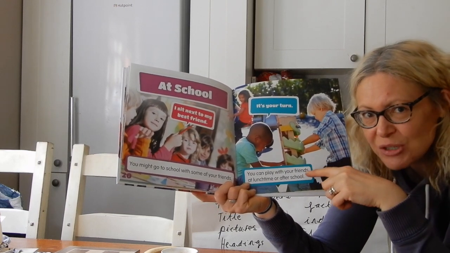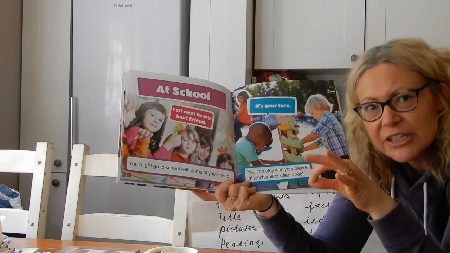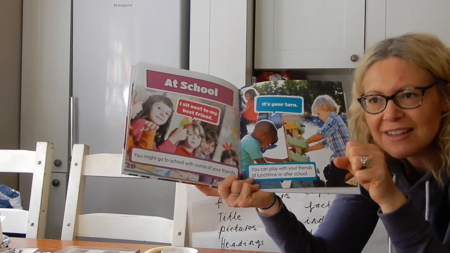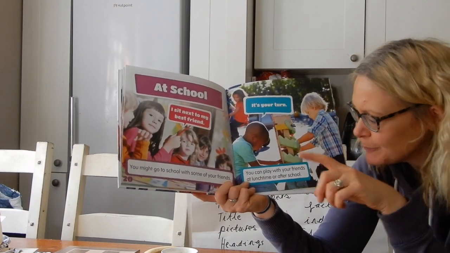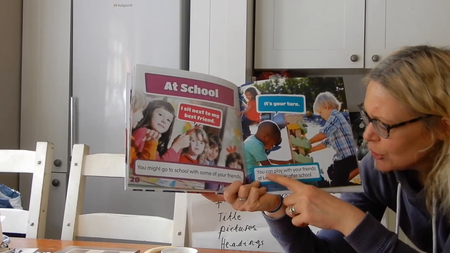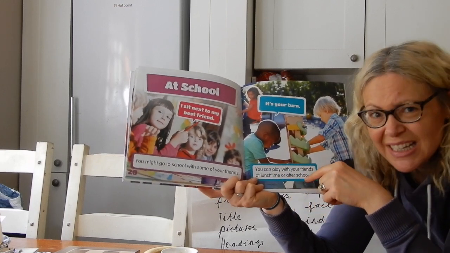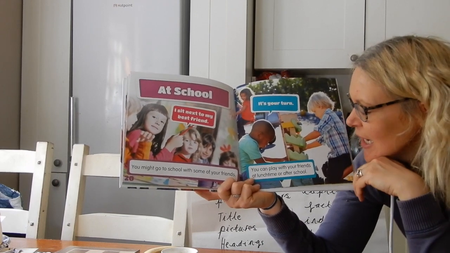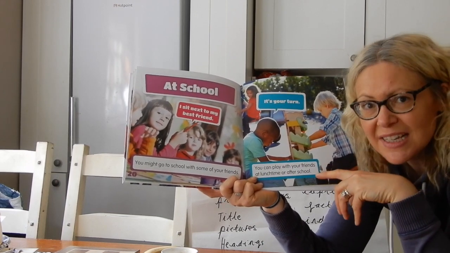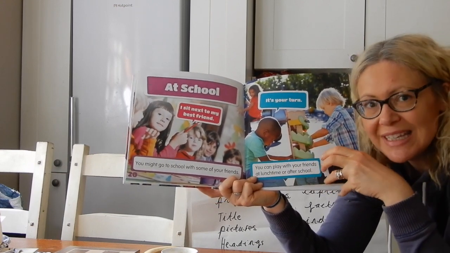But in information books, the details in there, the written words on the page, are absolutely true. So you can go and tell all your friends and everybody you know about what you've read, knowing it's absolutely true. So here it says, you can play with your friends at lunchtime or after school. That's absolutely true. You could do, couldn't you? It's a fact. Okay. So often you find facts as well on the internet. Okay, so not always in books, but on the internet.